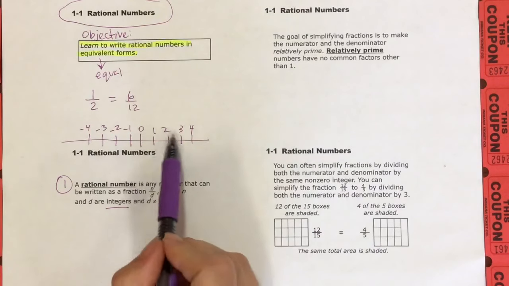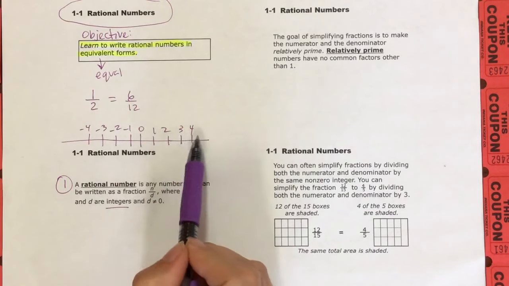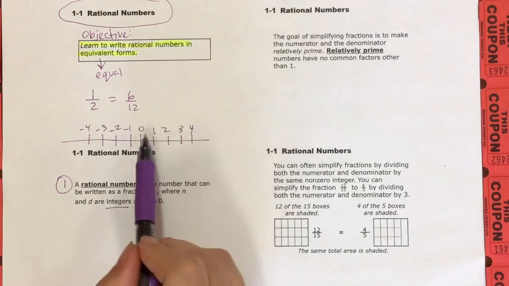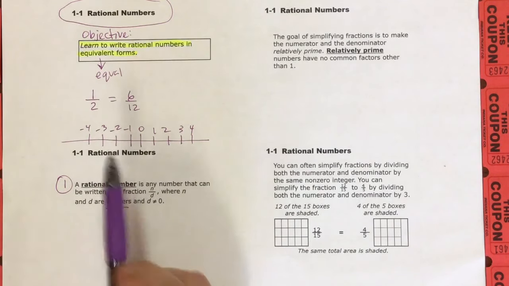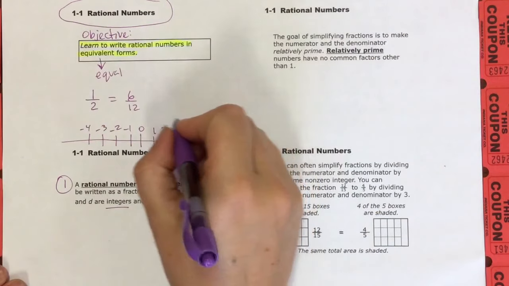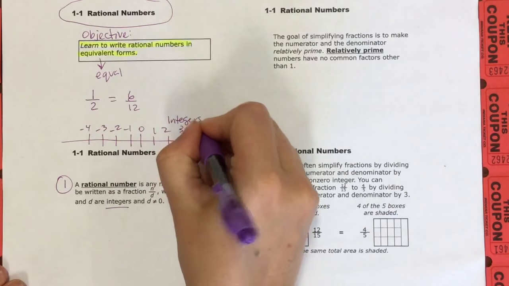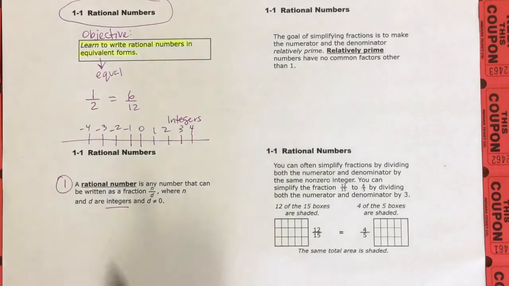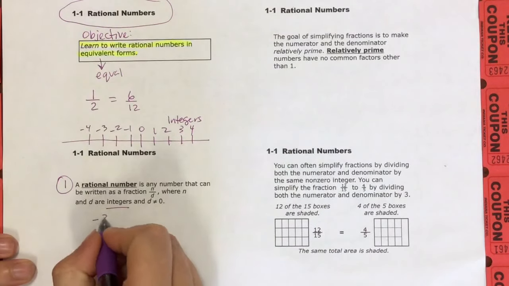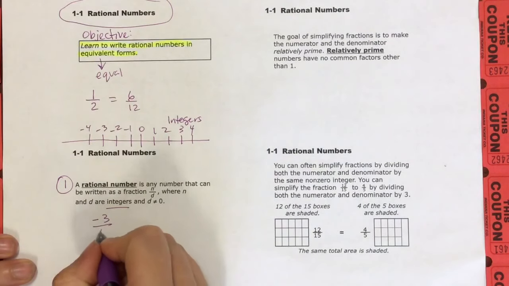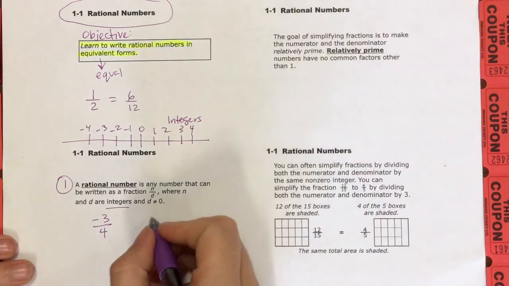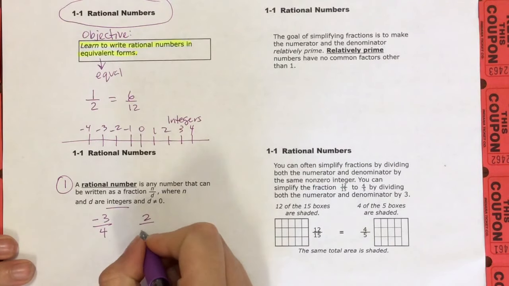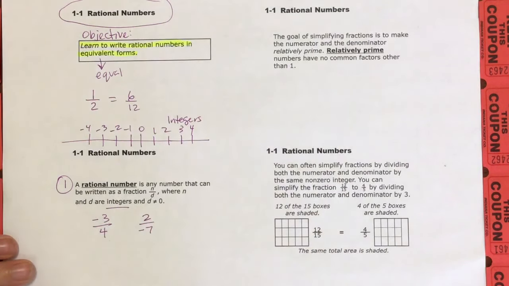It's only the positive and negative whole numbers. So 0, 1, 2, 3, 4, -1, -2, -3, -4. Those are integers. So with a rational number, you have to have an integer. Something like -3 is an integer, and you could put 4 on the bottom. That is a rational number. 2 over -7 is a rational number.